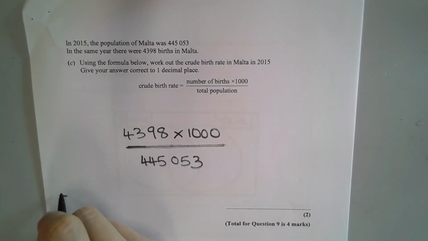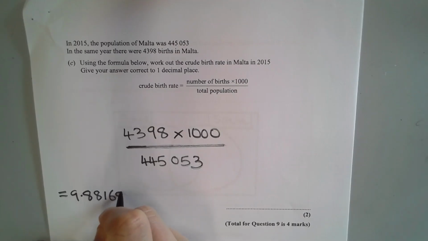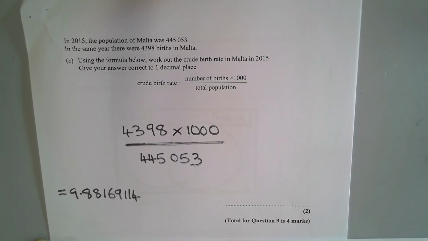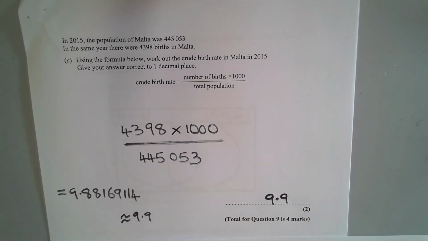And the decimal that gives us is 9.881691114. Now we're asked to give this to 1 decimal place. Hopefully our rounding is good here, that this is 9.9. So the correct answer here is 9.9. Lovely.